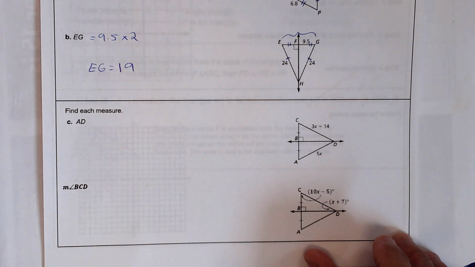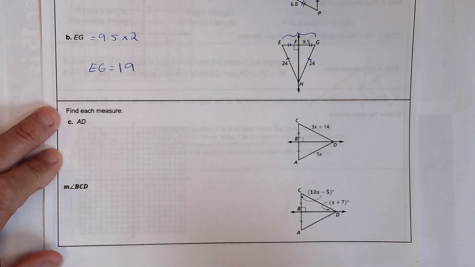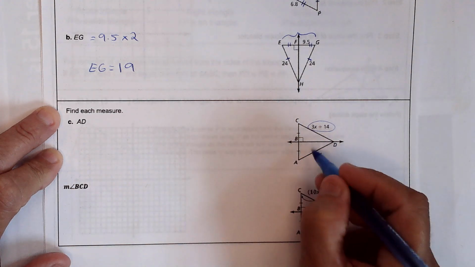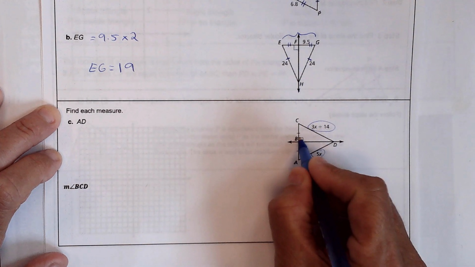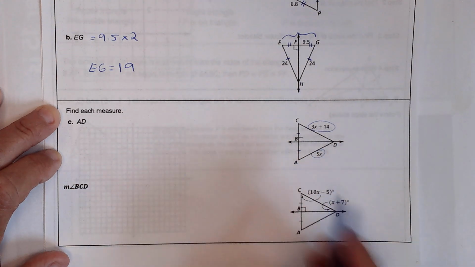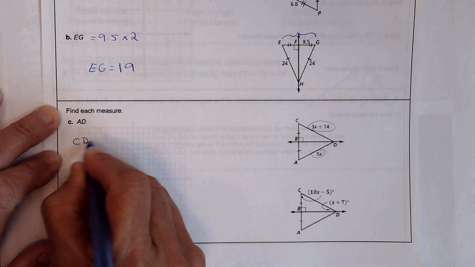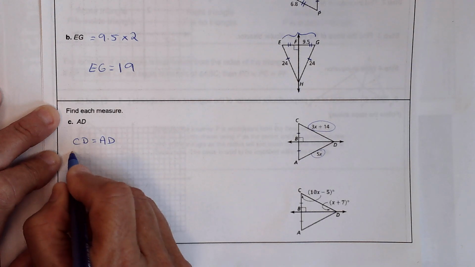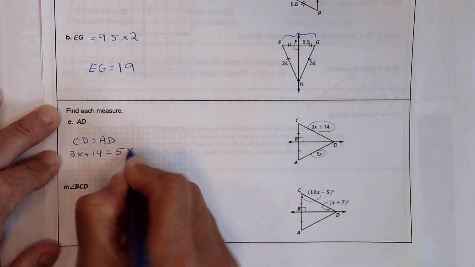All right, let's take a look at this example here. This is the same thing, but now we have expressions. We have 3x plus 14 for CD, and then 5x for AD. I know this is a perpendicular bisector because of the tick marks and the 90-degree angle. So I know that CD is equal to AD. So CD equals AD. Then you substitute. CD is 3x plus 14, and AD is 5x.